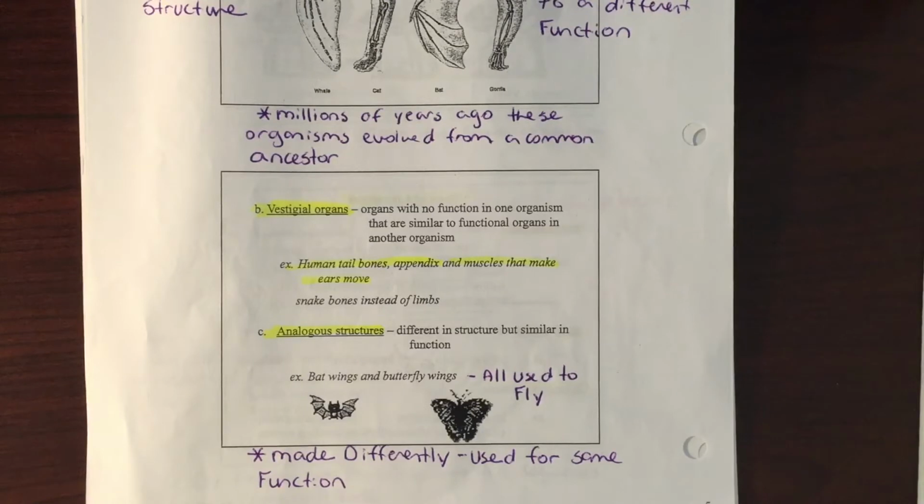Muscles that make your ears move. So if you have a cat at home, that cat can, without turning its head, turn those ears around. Or if you've ever seen a deer outside, they can just stand still, but those ears will turn so they're picking up all the different sounds. We can't sit there and turn our ears or twitch our ears back and forth.